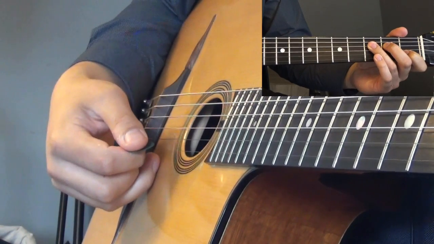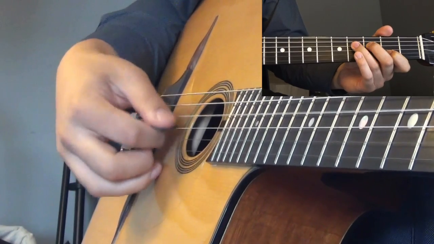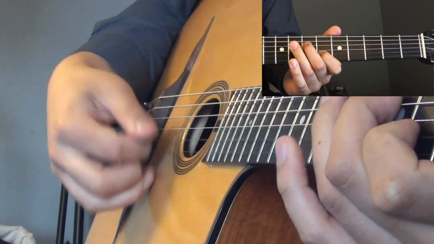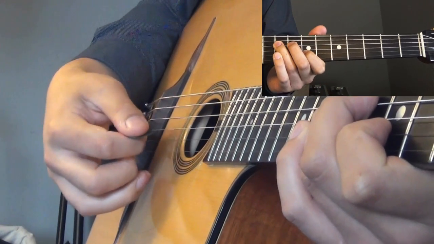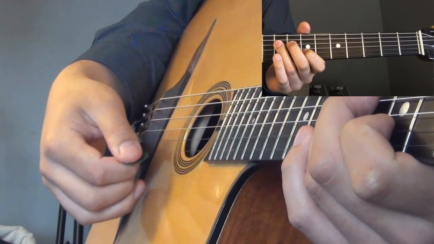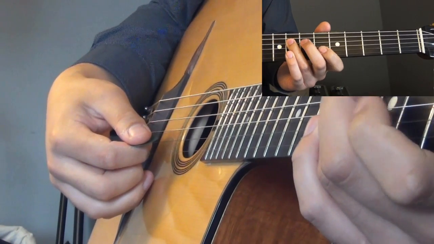And you do the same thing, you move 1 fret up. Maybe until 7th fret, then you go back down, but then you turn around, you play 3, 1, 2, 1.